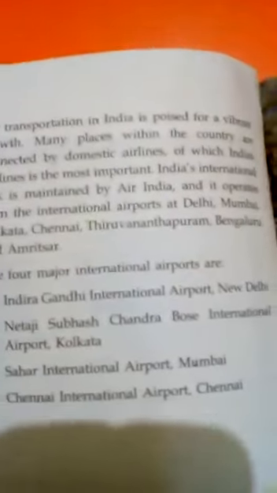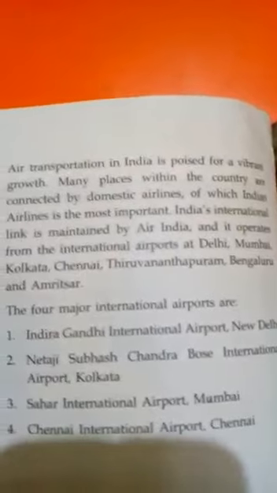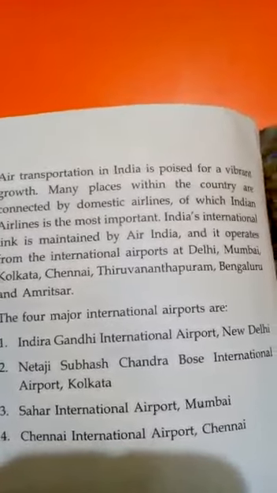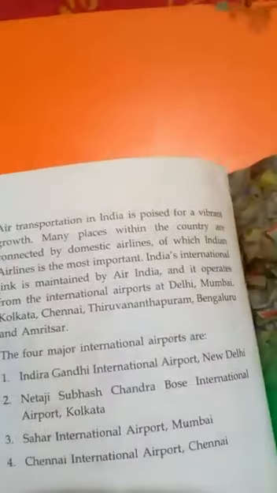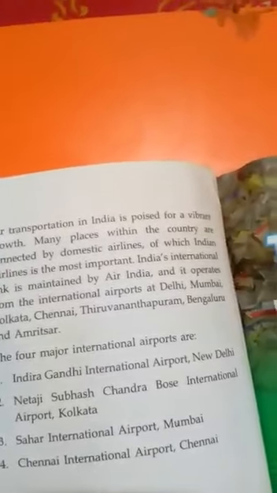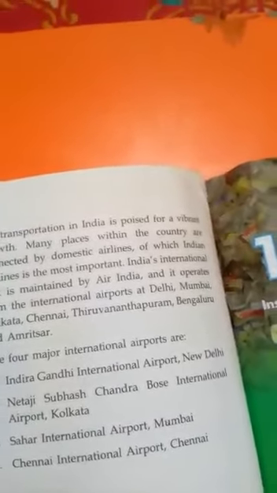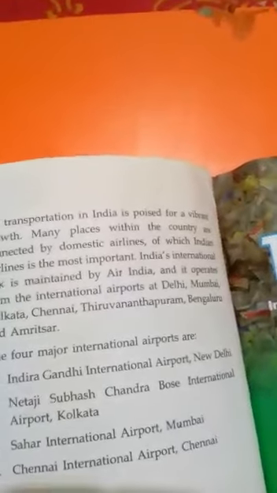So these are some of the airports you have to remember. Its greatest advantage is that it can cover long distances within less time. That's the most important one. Speedy transportation is possible. Time can be saved. All these are advantages.